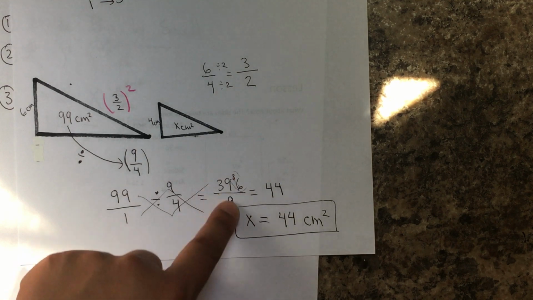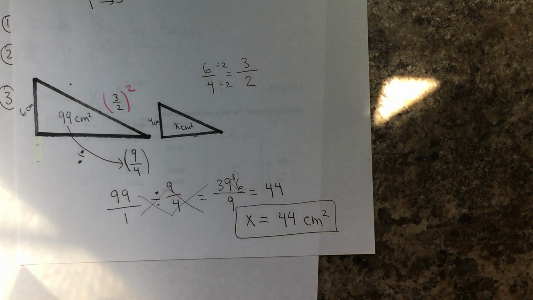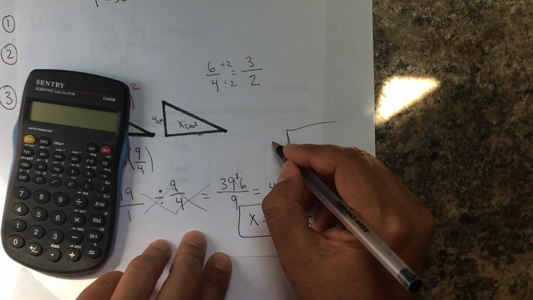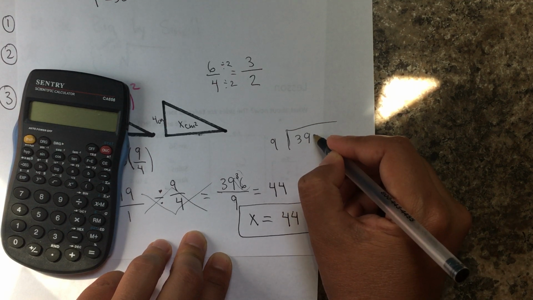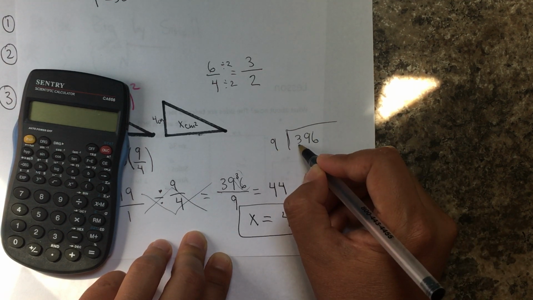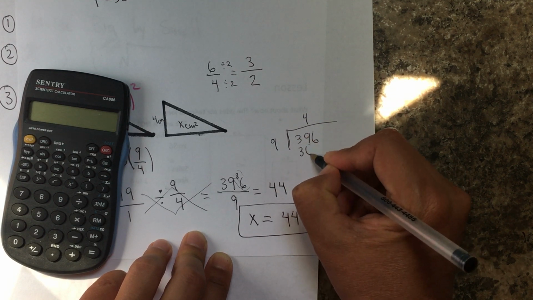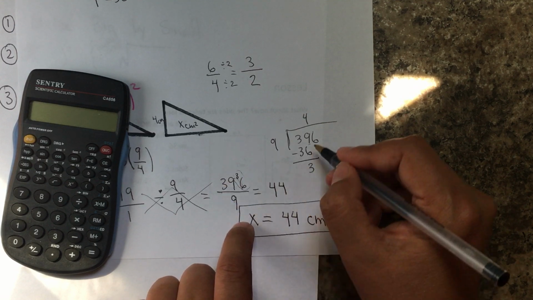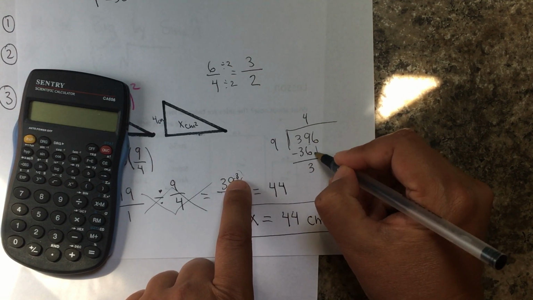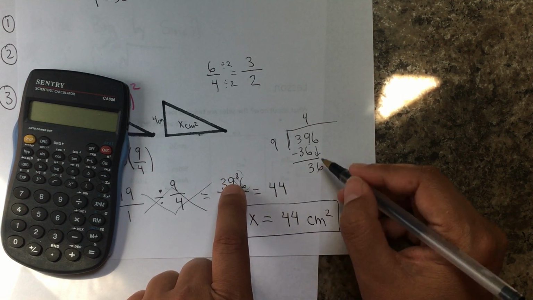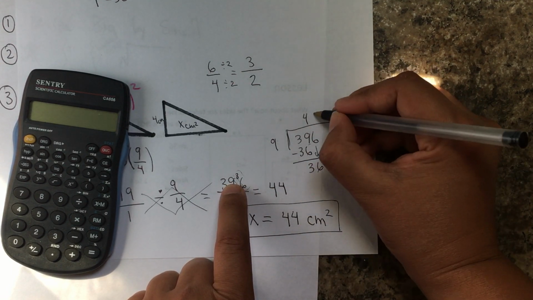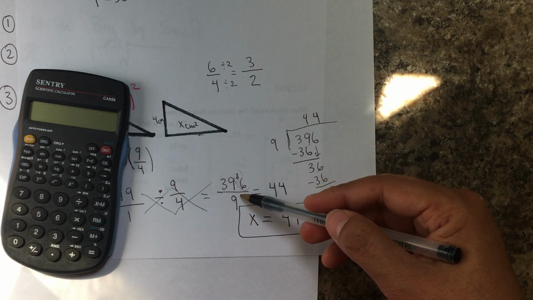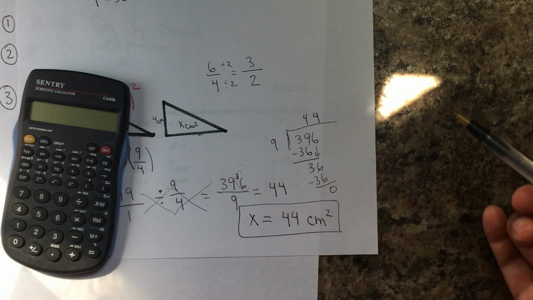If you want to learn more about direct division, you can go ahead and ask me, or you can use your calculator, or you can use this method instead, long division. 396: how many times does the 9 go into 39? 4 times 9 is 36, which is what I did. But then when I subtracted, I put the 3 in here. It's right there. Bring down the 6. That's my 36 right there. And how many times does the 9 go into 36? It's 4. That's the second 4. So basically it's the same thing. It's just that you're doing everything right there, and the bringing down is right there already.